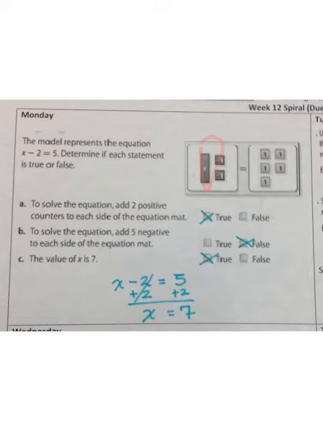B, to solve the equation, add 5 negative to each side of the equation mat. That's false. And then C, the value of x is 7. So yes, when I isolate the variable by adding 2 to both sides, I'm going to get positive 7 for my answer.